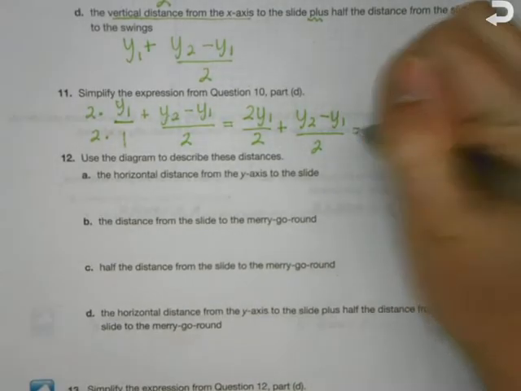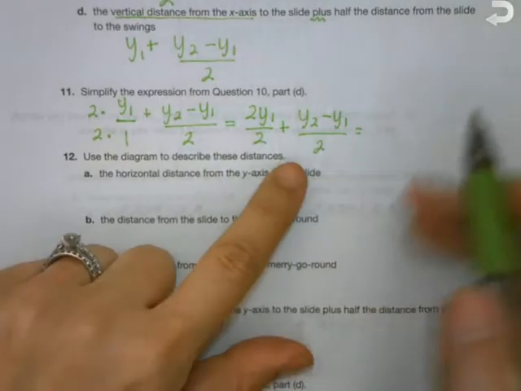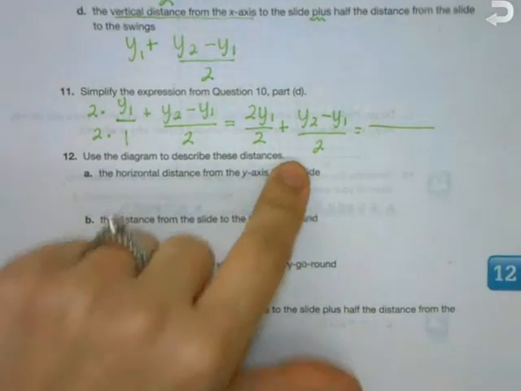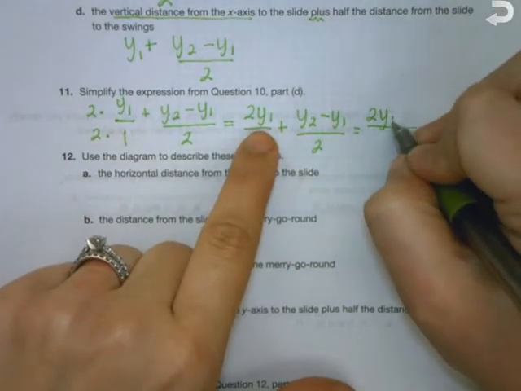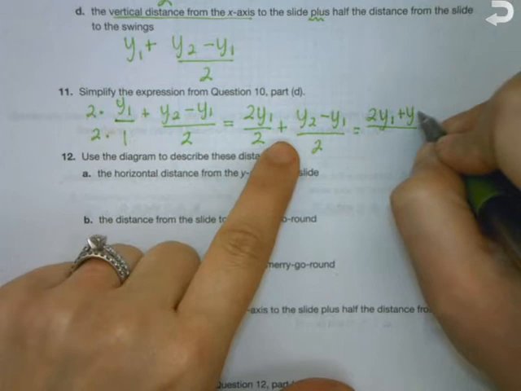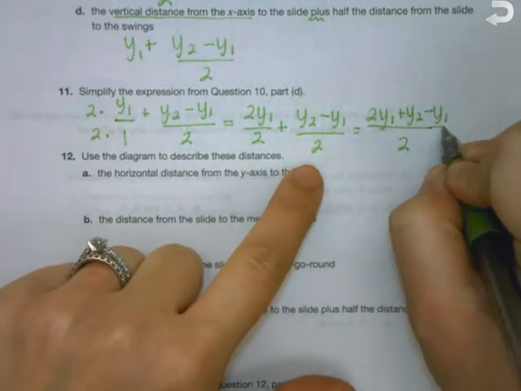Equals. What can I do with the numerators after I have everything on a common denominator? We can put them together, right? So this is 2y1 plus y2 minus y1 all over 2. So I just put all of them over the common denominator.